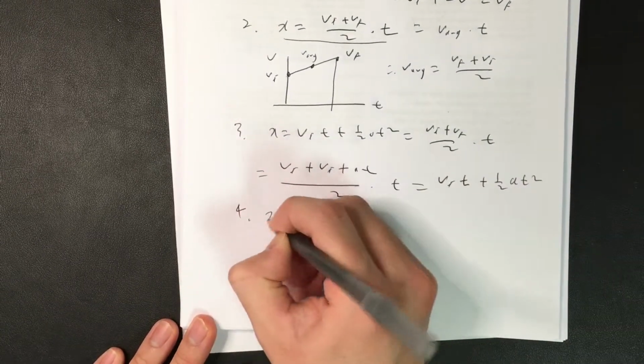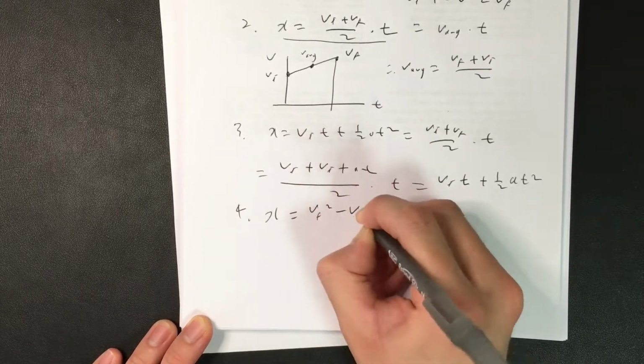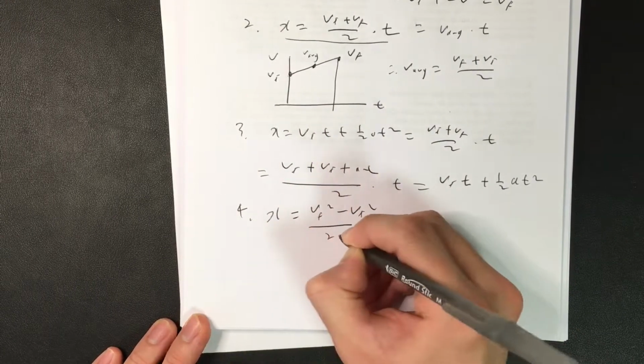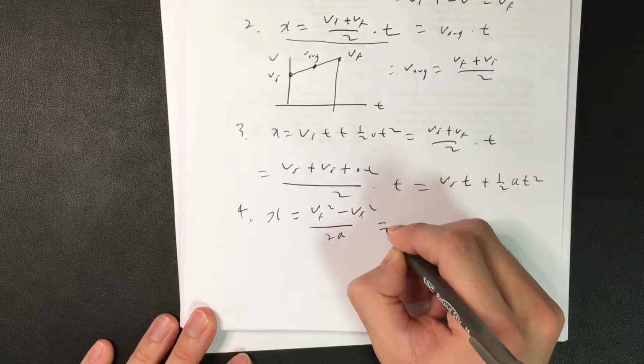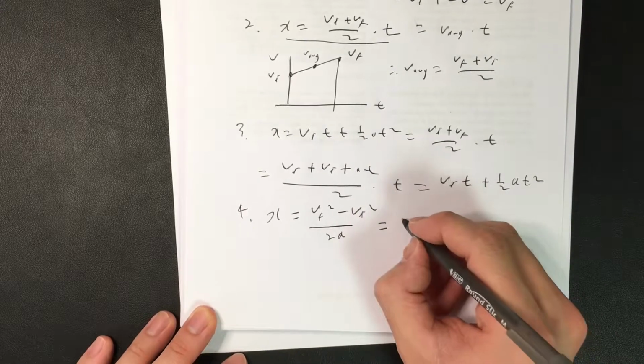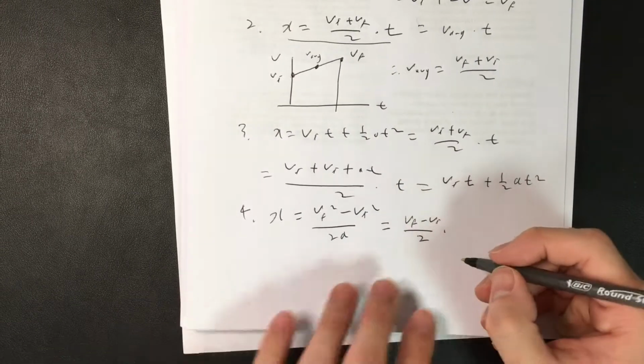And the fourth equation is position equals (v final squared minus v initial squared) over 2 times the acceleration. You get this from a combination of the second and the first equation, in which it was (v final plus v initial) over 2 times time.